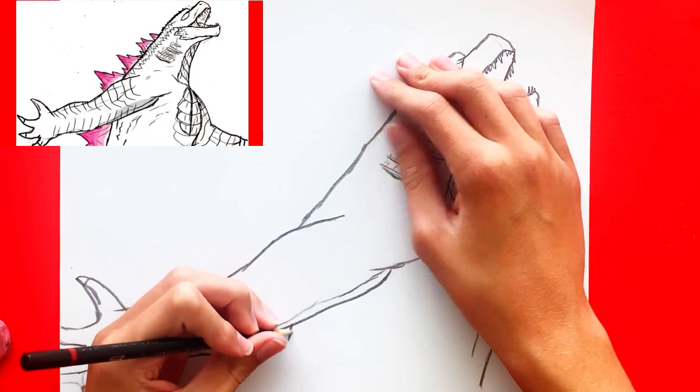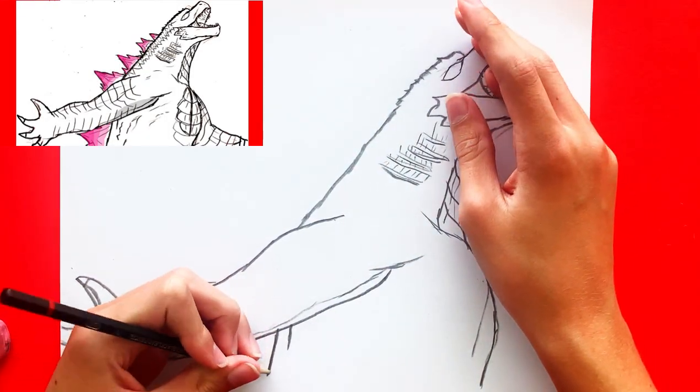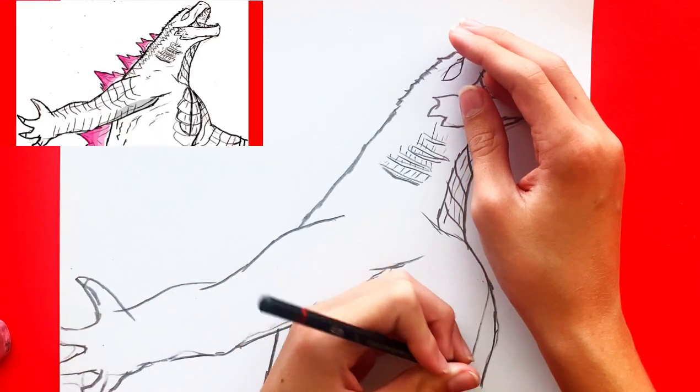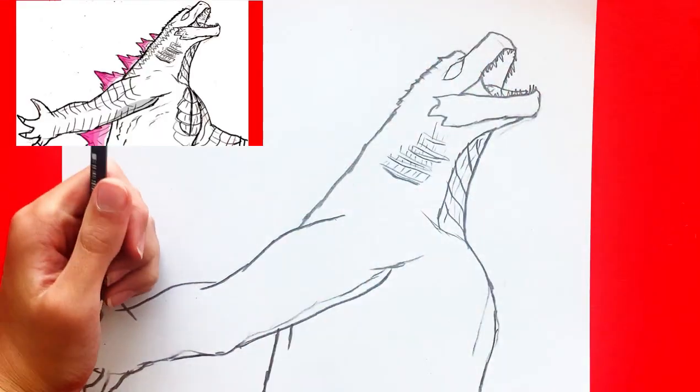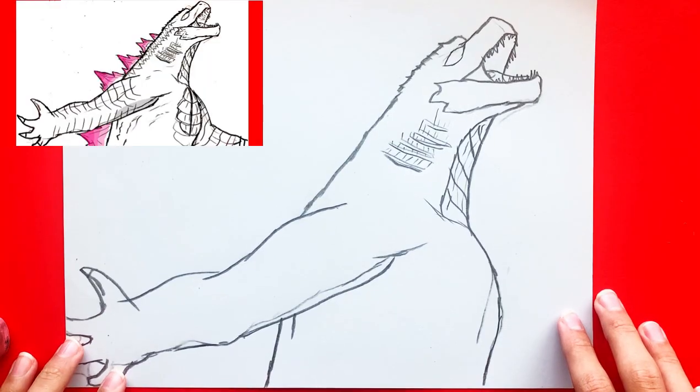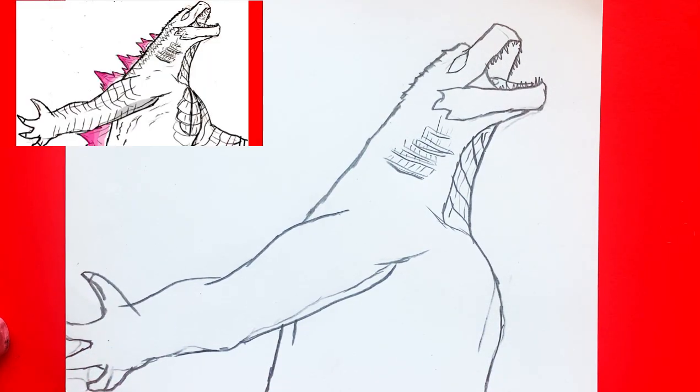And so now we're gonna add his back. It's gonna be coming down. And yeah, just like that. So yeah, I'm just gonna zoom in a bit.